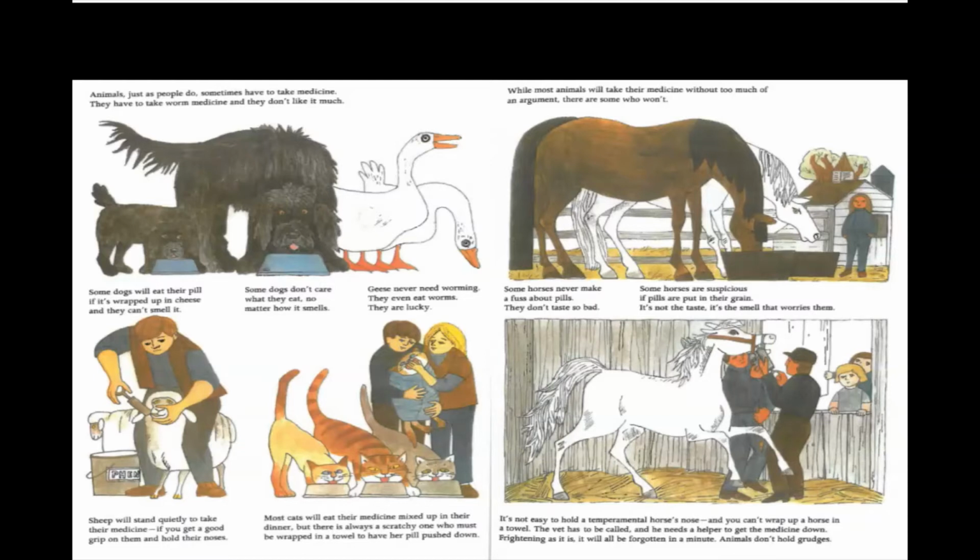Sheep will stand quietly to take their medicine if you get a good grip on them and hold their noses. Most cats will eat their medicine, mixed up with their dinner. But there is always a scratchy one who must be wrapped in a towel to have her pill pushed down. While most animals will take their medicine without too much of an argument, there are some who won't.